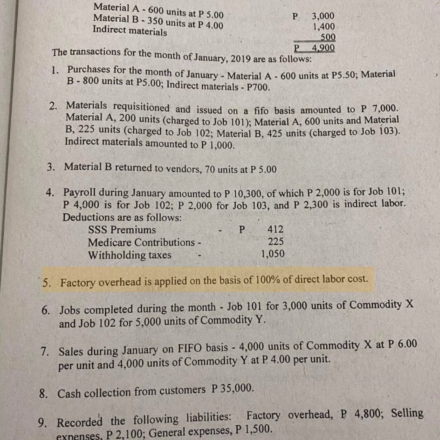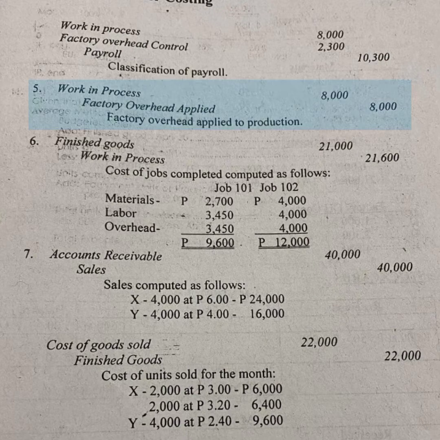Transaction number 5. Factory overhead is applied on the basis of 100% of direct labor cost. The entries are debit of 8,000 pesos for work in process and credit of 8,000 pesos for factory overhead applied.